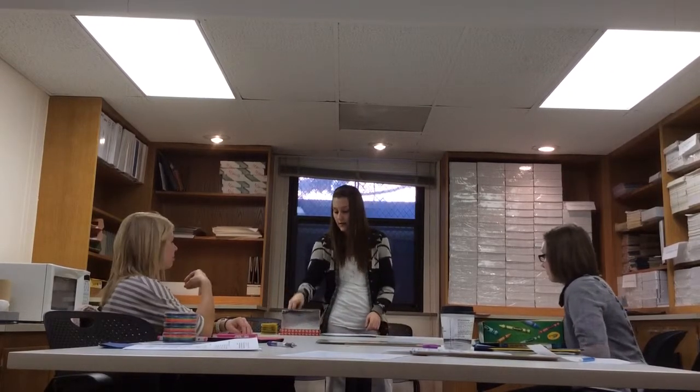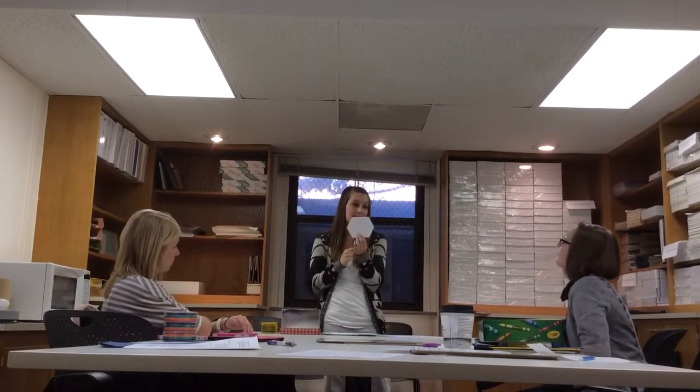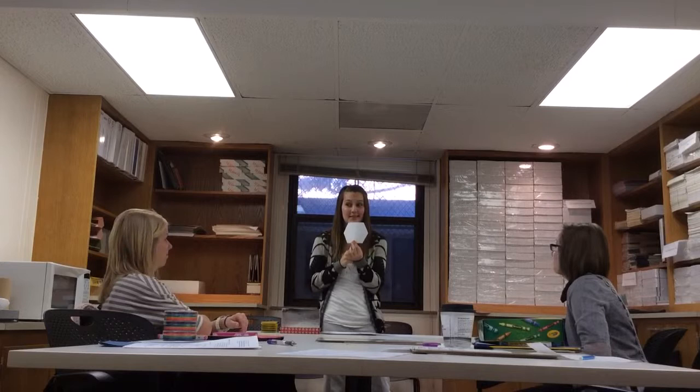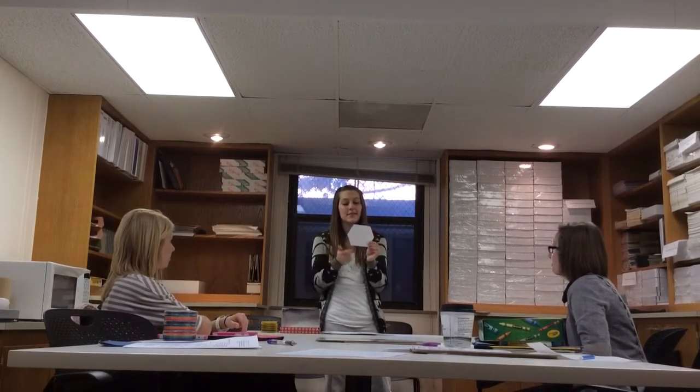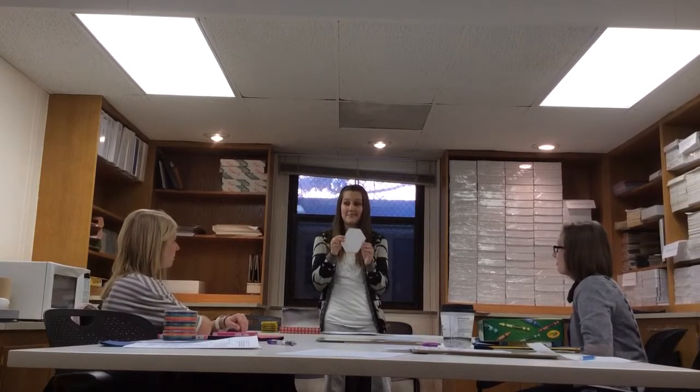Alright, and lastly, let's talk about hexagons. Anybody know why this is a hexagon? A hexagon has six sides, and six angles, and six corners. And if we turn it, is it still a hexagon? I think so.